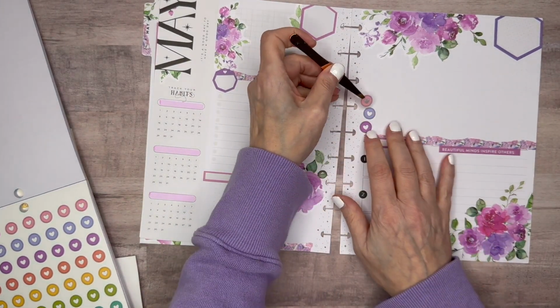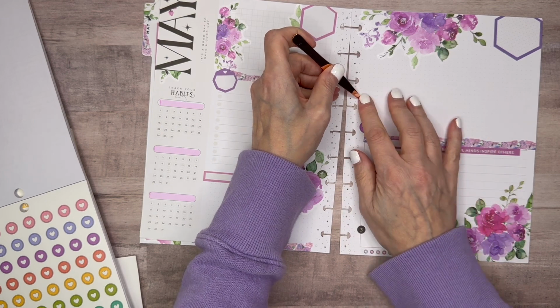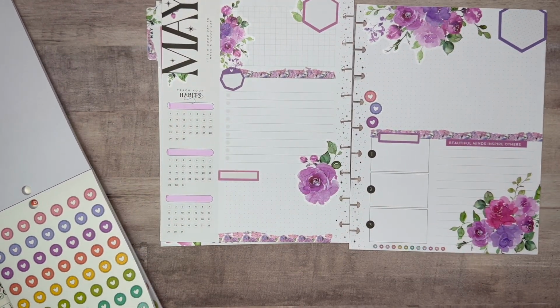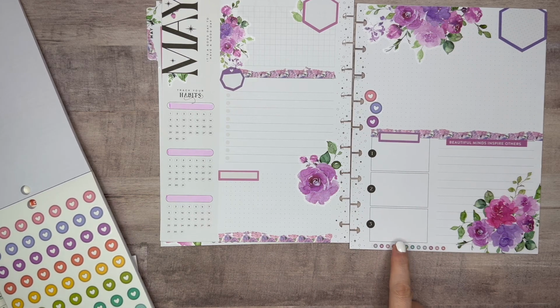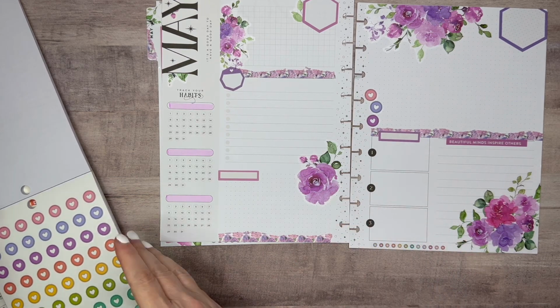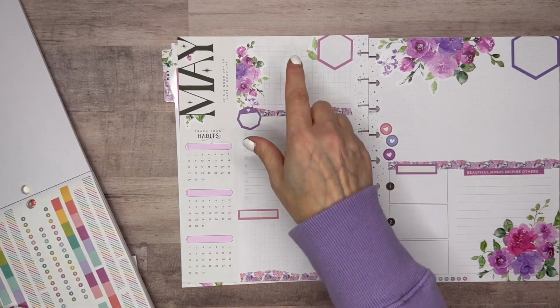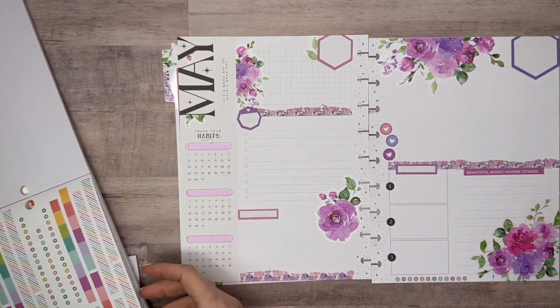It's not the exact shade of pink, but it works. Just kind of throw those in over there. And then I am going to grab, since I want to kind of, again, balance my page, I'm going to go back to that washi because I want to put a little piece up here.